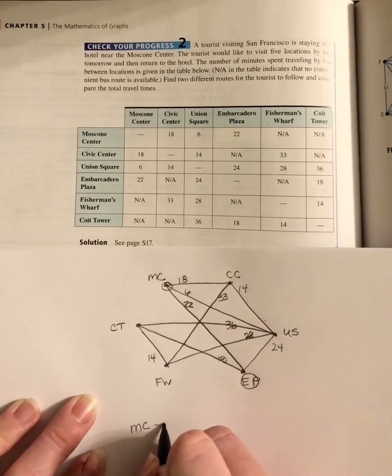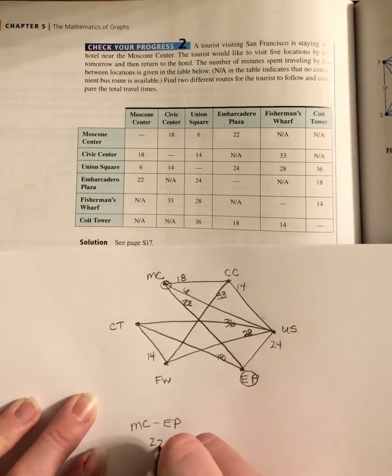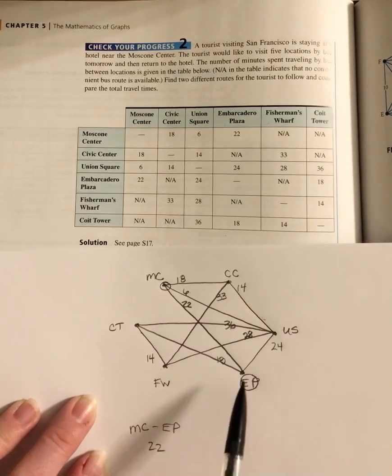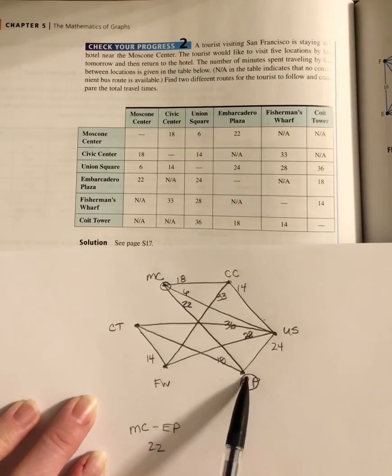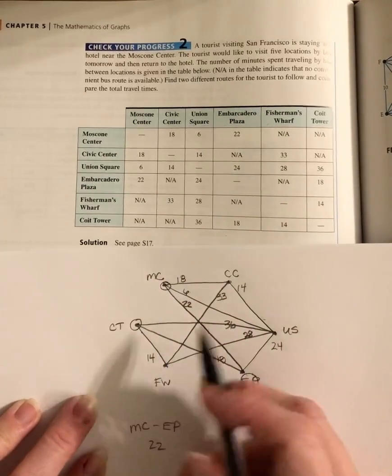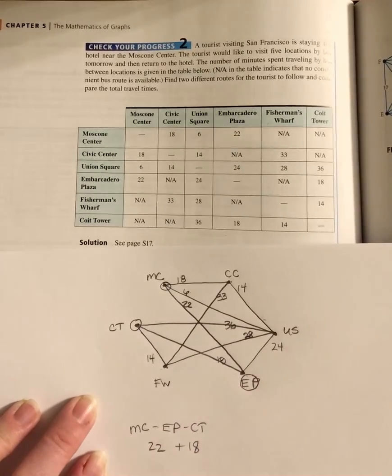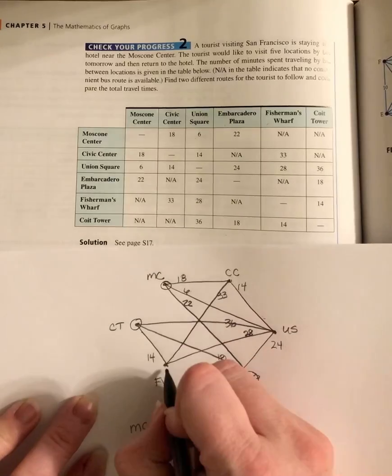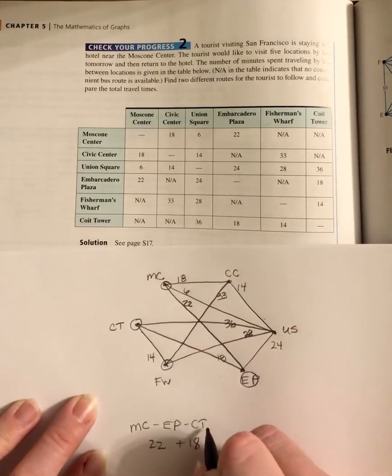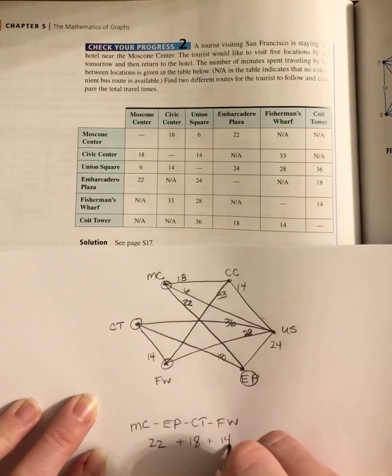This edge is 22, and I like to try and do this at the same time so then I can get them all written down. Here to here, this edge is 18. Then we went down to here. This edge was 14.